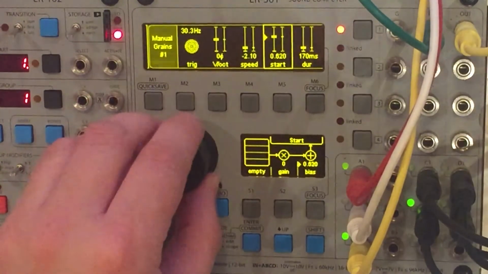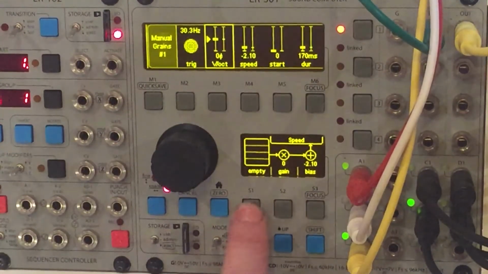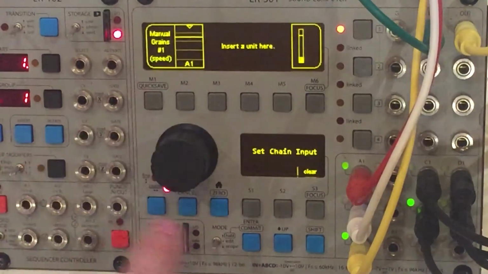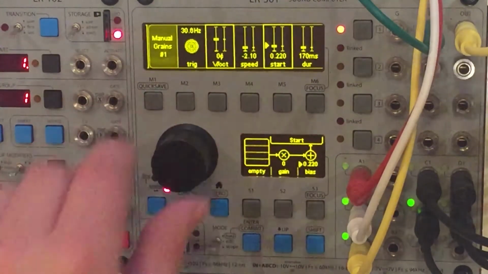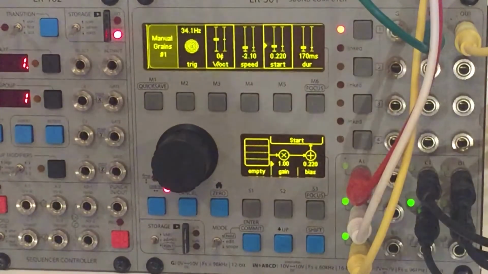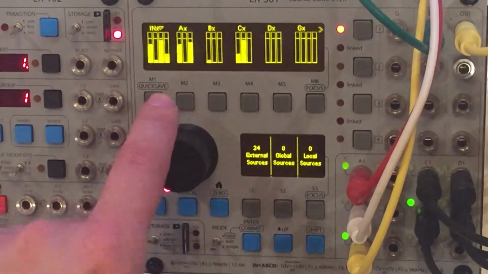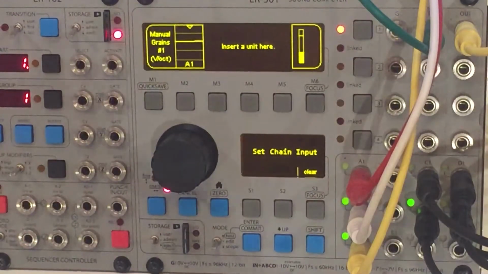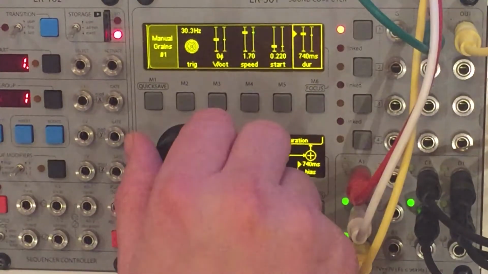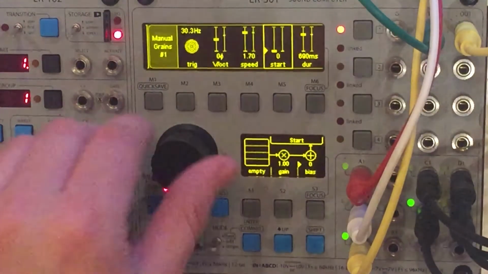I love this. I was waiting for this sort of functionality. So we can assign a volt per octave control. I can assign this the CV from my KB37 here, which is A1. And let's hear what that sounds like. Oh, I assigned the wrong thing, sorry. Volt per octave, and then A1. Pretty wild.